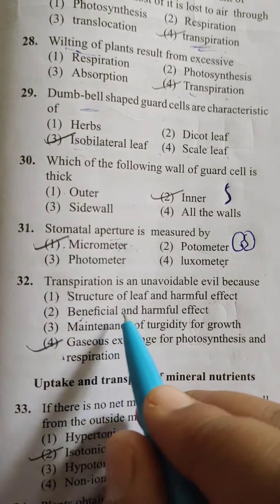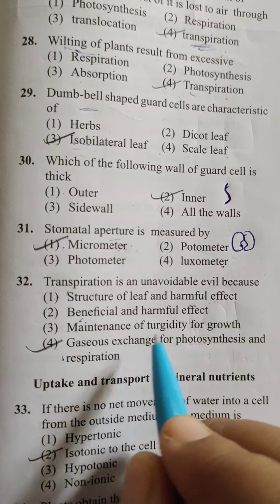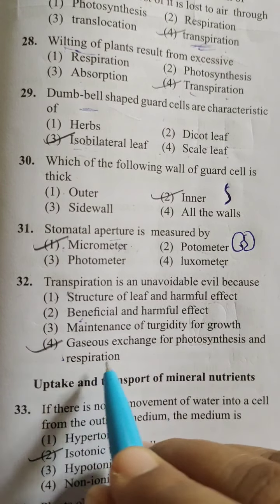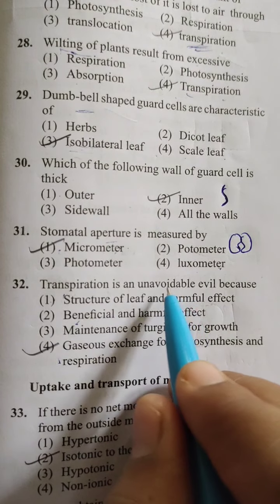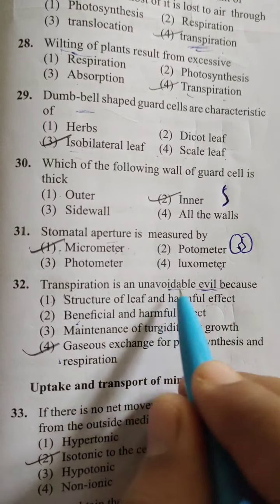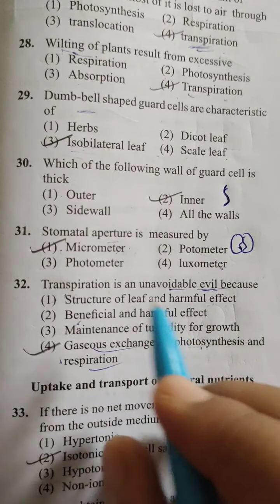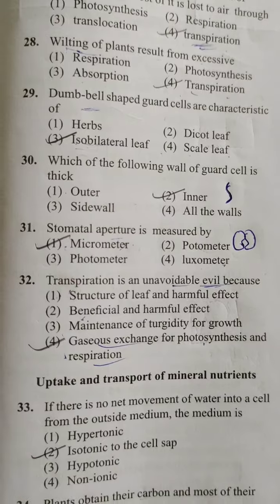Next, transpiration is an unavoidable evil because. Options: 1, structure of leaf and harmful effect; 2, beneficial and harmful effect; 3, maintenance of turgidity for growth; 4, gaseous exchange for photosynthesis and respiration. Why is it an unavoidable evil? Because it is the only means of gaseous exchange for photosynthesis as well as respiration, and thus option 4.